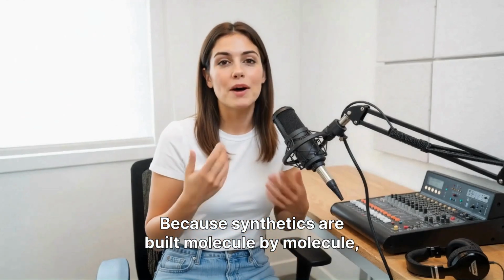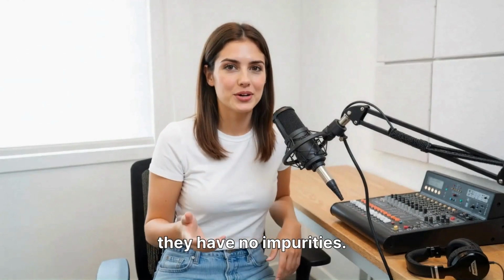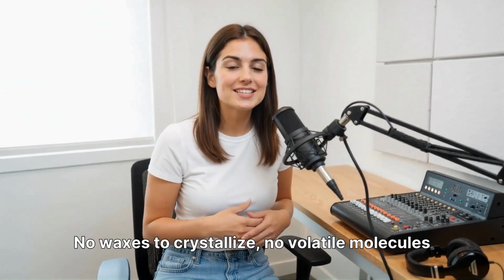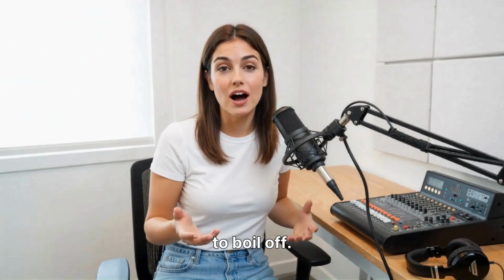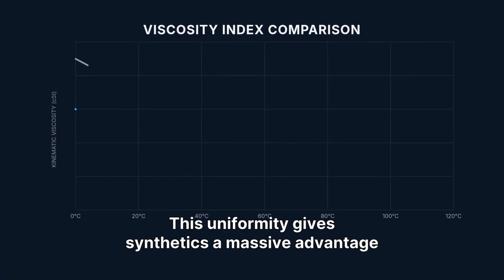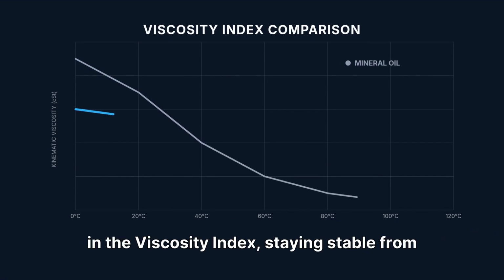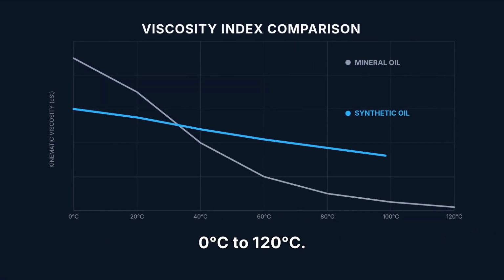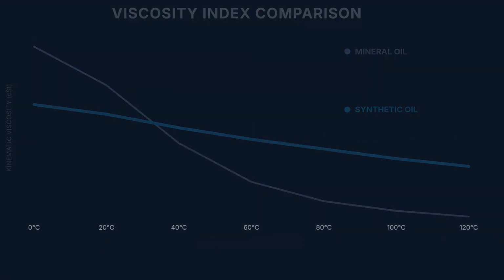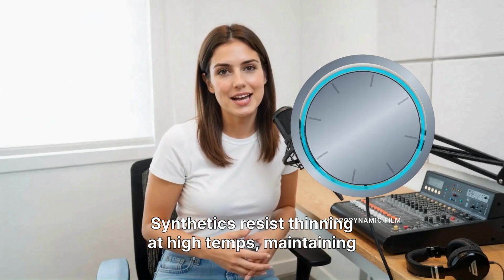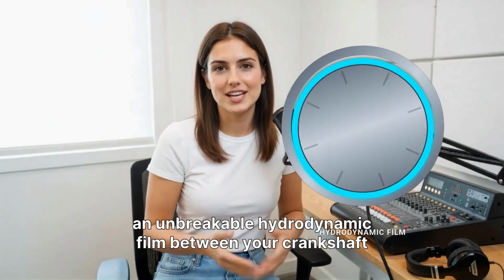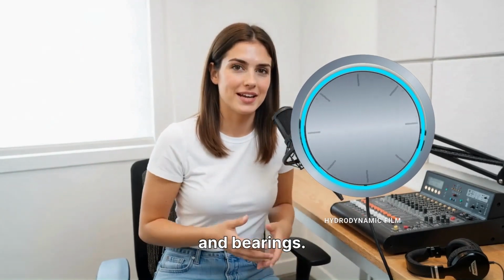Because synthetics are built molecule by molecule, they have no impurities, no waxes to crystallize, no volatile molecules to boil off. This uniformity gives synthetics a massive advantage in the viscosity index, staying stable from 0 degrees C to 120 degrees C. Synthetics resist thinning at high temps, maintaining an unbreakable hydrodynamic film between your crankshaft and bearings.